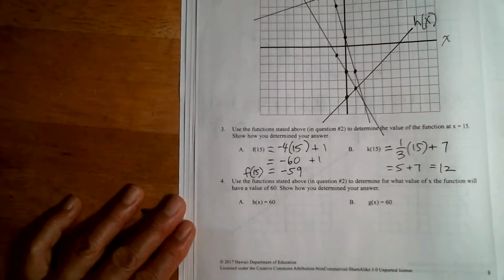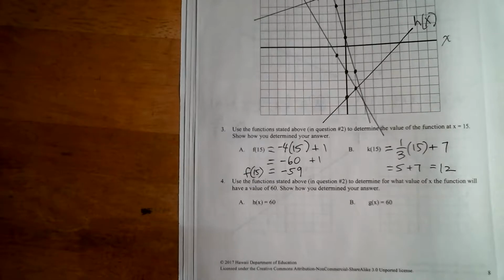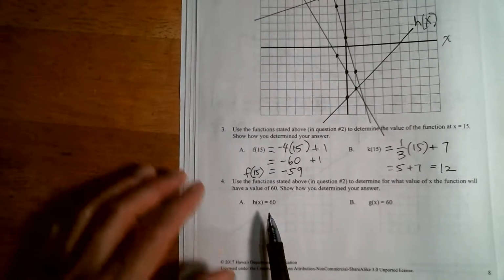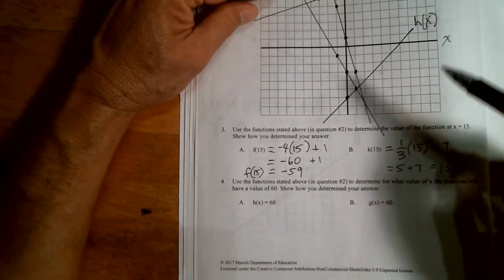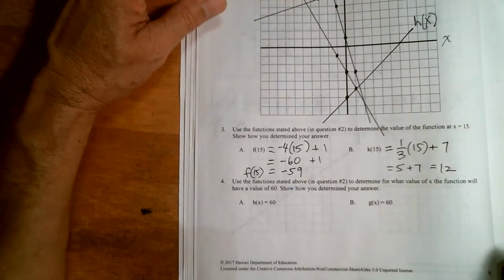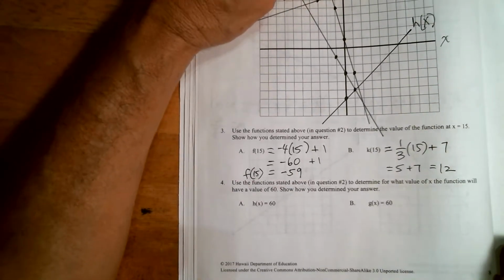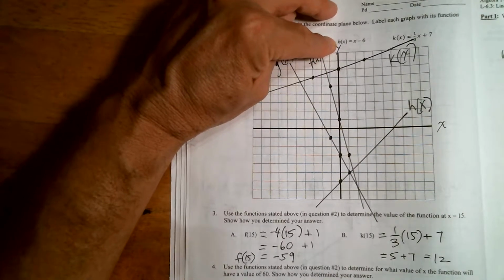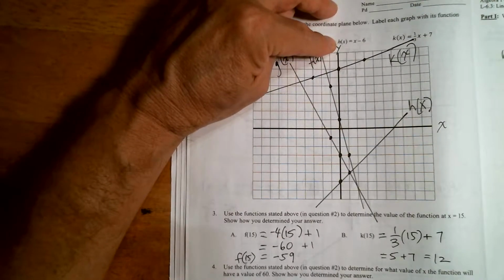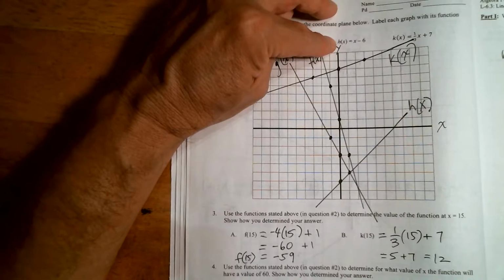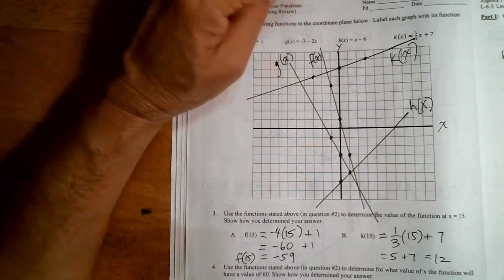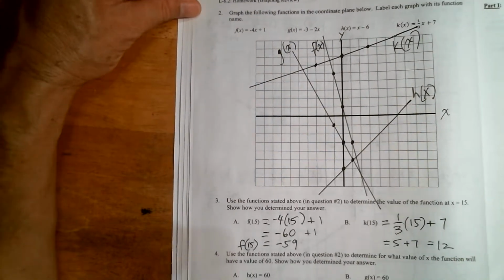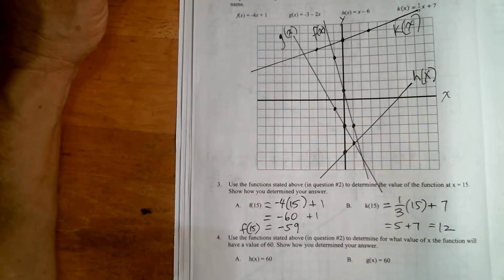Okay, next one, let's take a look here. H of x equals 60. H of x is this one here. And the formula is, the function looks like this. X minus 6. H of x, oh, okay, this is a little bit different. Sorry, this is a little bit different. H of x equals 60.